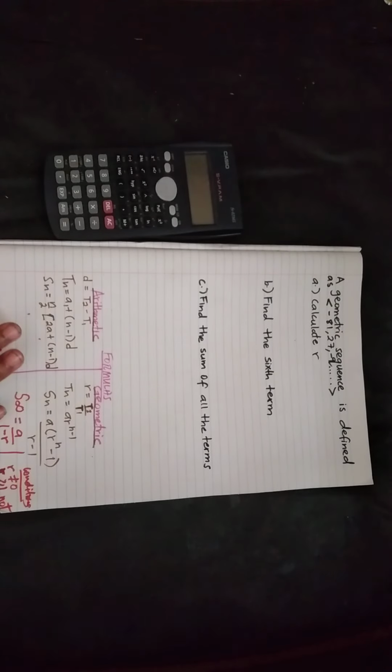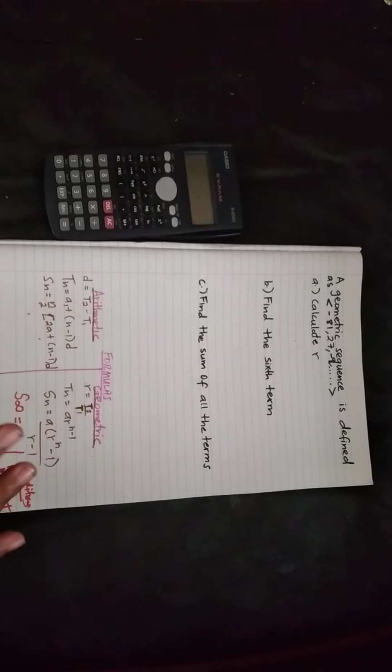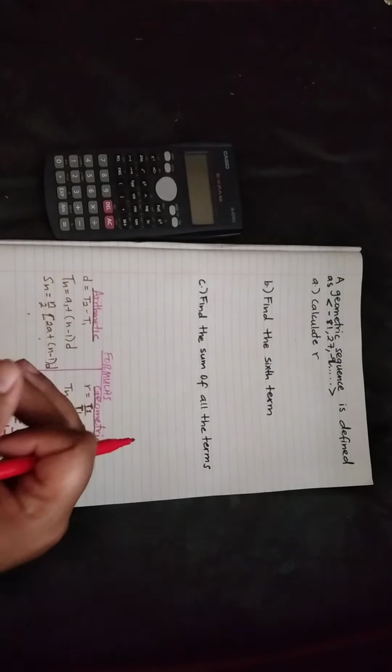Okay, so this is the formula for nth term in arithmetic sequence. This is the formula for nth term in geometric sequence. This is the formula for the sum of the terms in arithmetic sequence. This is the formula for the sum of terms in geometric sequence. For example, if you want to calculate the sum of the first 10 terms, then in place of n in your formula, 10 will go there. Same here. But under geometric sequence, there is something that is called sum to infinity.